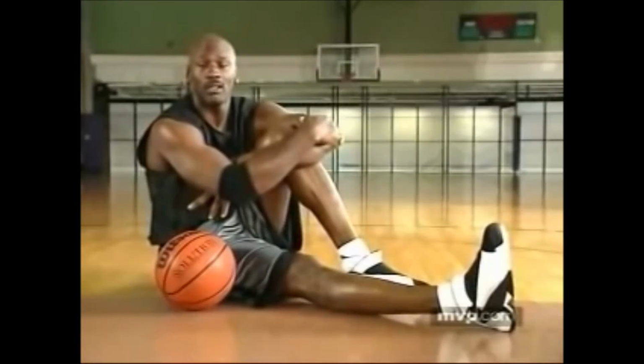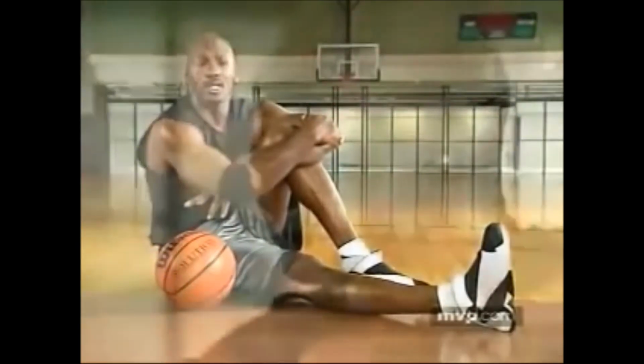Stretching is very important. I think you should always involve stretching with your conditioning as well as with your pre-workout routine. In terms of just getting in shape and running, I used to run a lot of sprints. I used to do a lot of weights. That's going to improve my strength as well as my stamina.